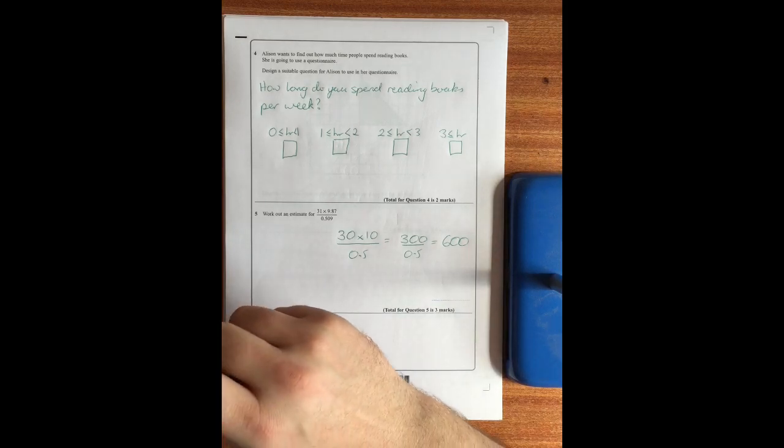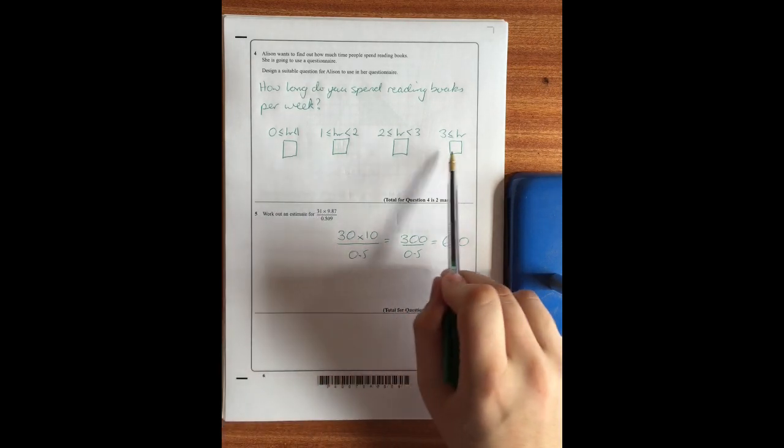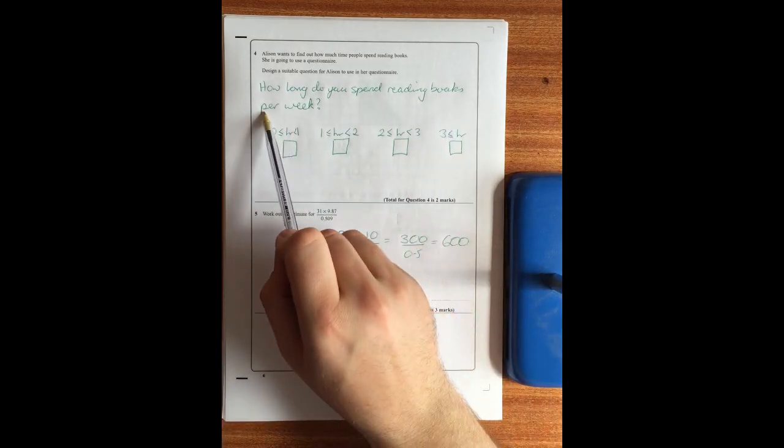Question 4. Alison wants to find out how much time people spend reading books. She's going to use a questionnaire. Design a suitable question for Alison to use. This is not a data collection sheet. We must write a question with some answer boxes. The question must have a time frame on.